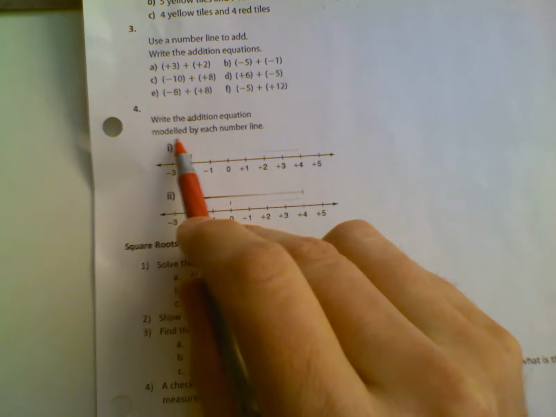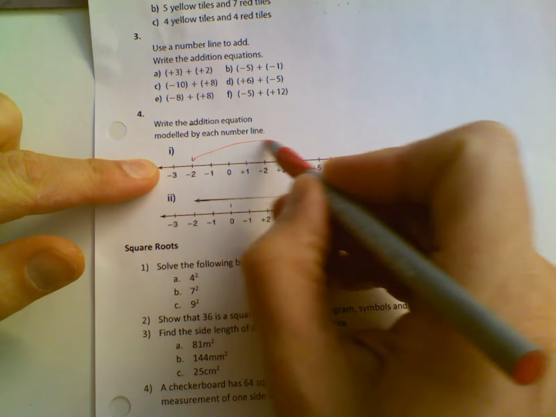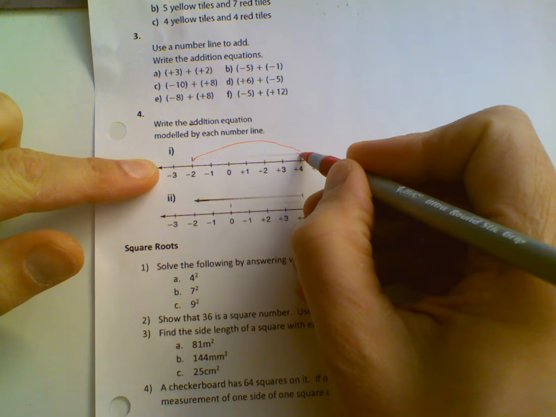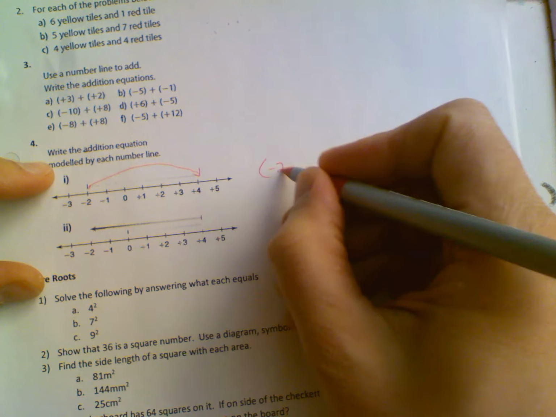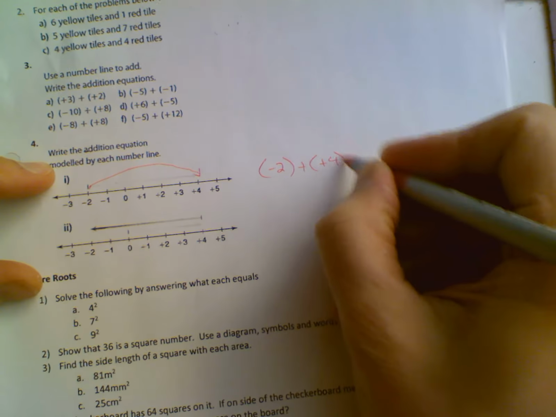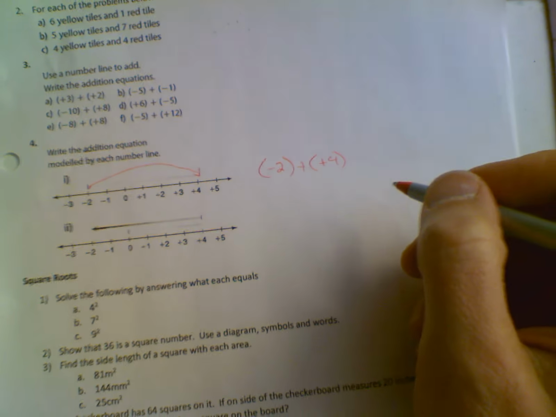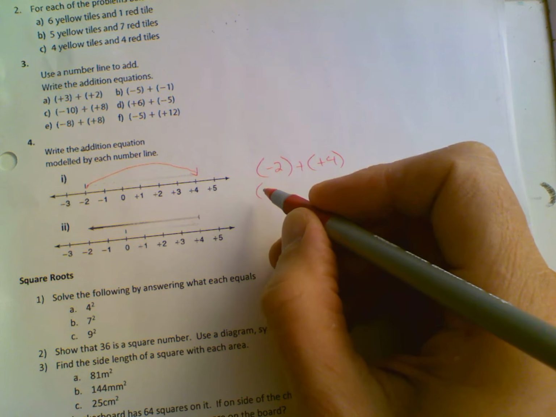This one says, write an addition equation modeled by each number line. So this one seems to have jumped from negative 2 to positive 4. So we started at negative 2 plus positive 4. Now I'm going to show you a complicated way. This is also a correct answer.